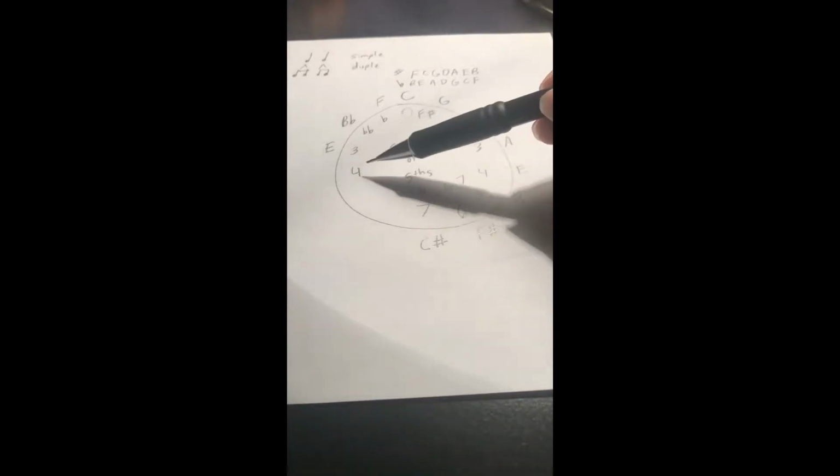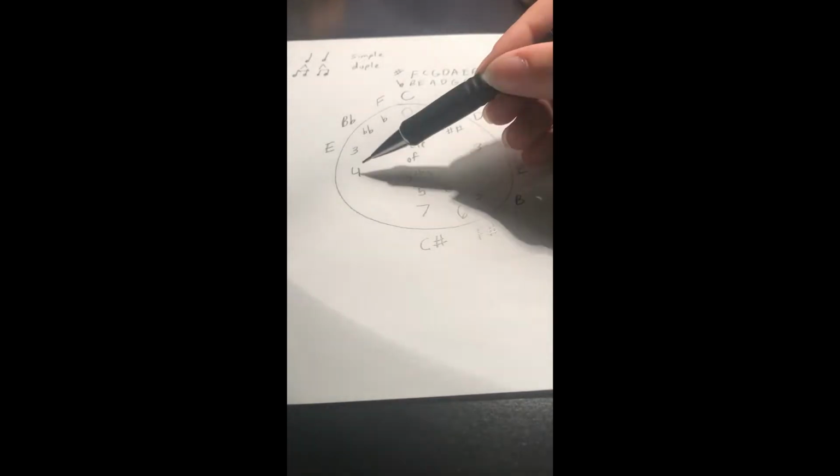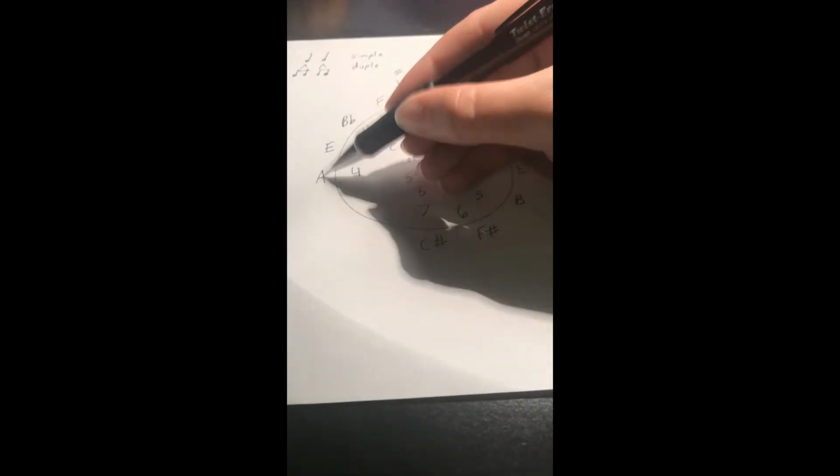Now, if we come down to here to 4 flats, here's our first 4 flats, B, E, A, and D. We take the second to last flat, which would be A. So this would make this the key of A. And it's just that basic pattern.